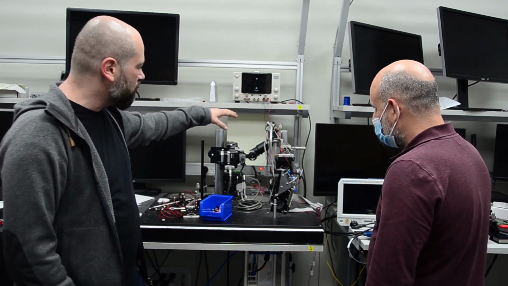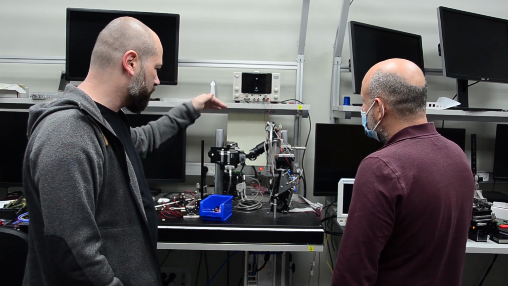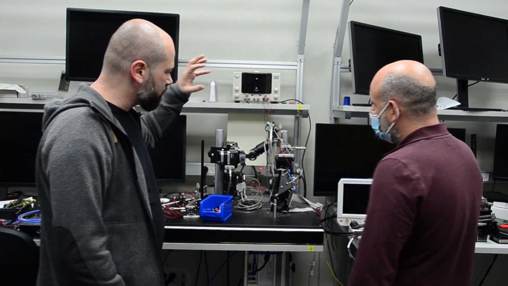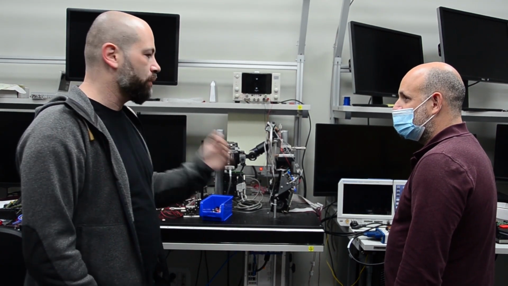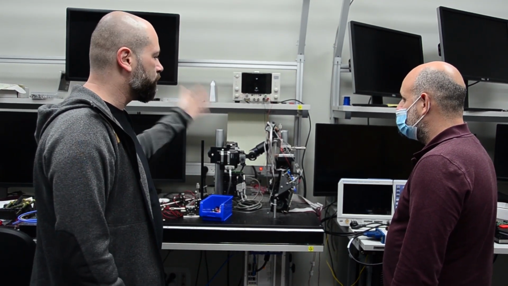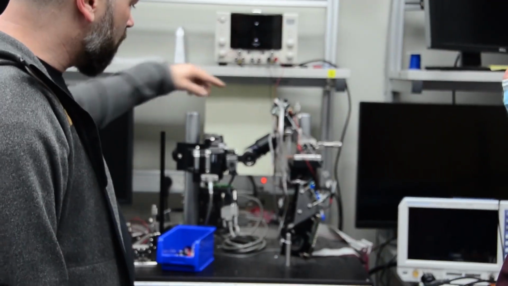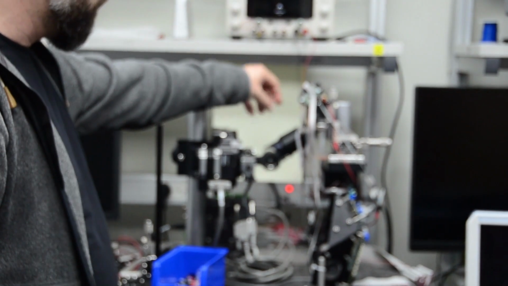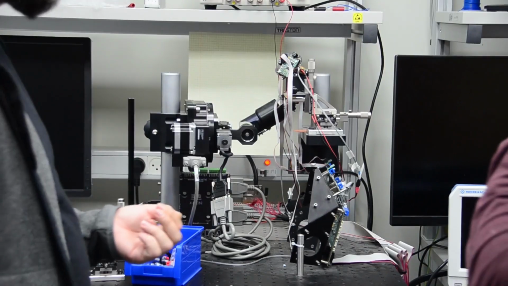So what you see here is one of the early generations. The beauty of the fact that we have stayed with the same concept of tracking the optical axis is the fundamental benefit of such a technology. What you see here is the eye tracker, which illuminates this part, a representation of the artificial eye.